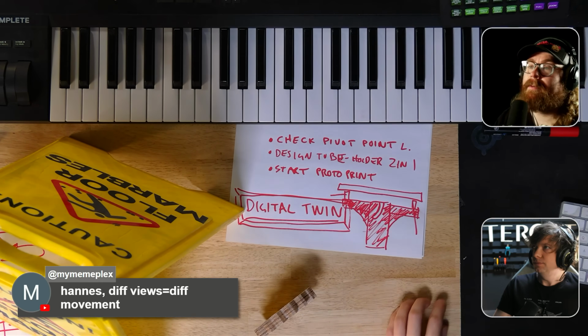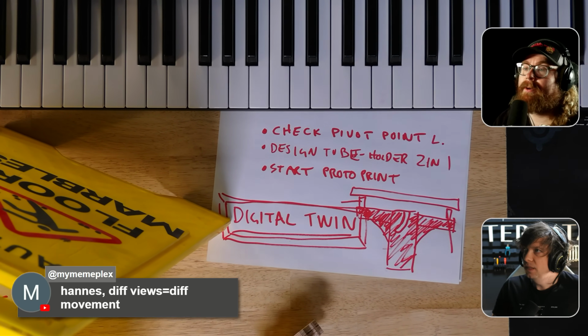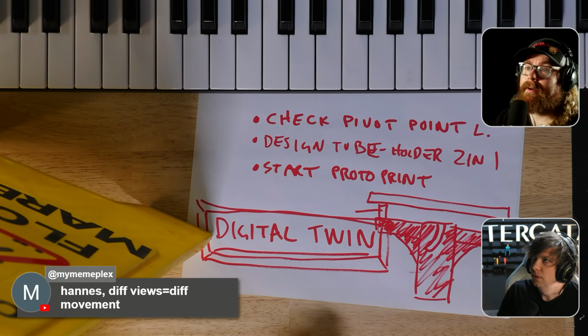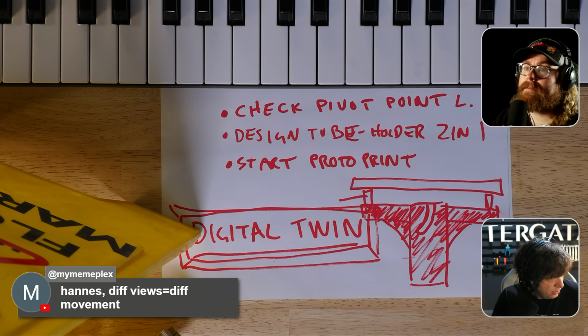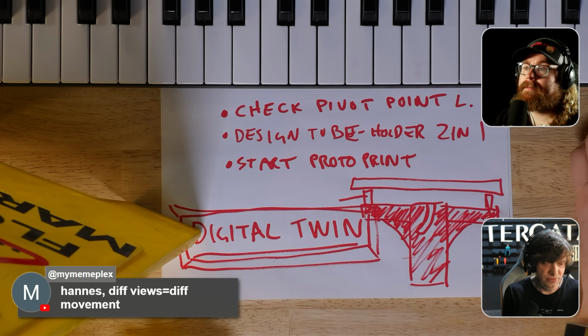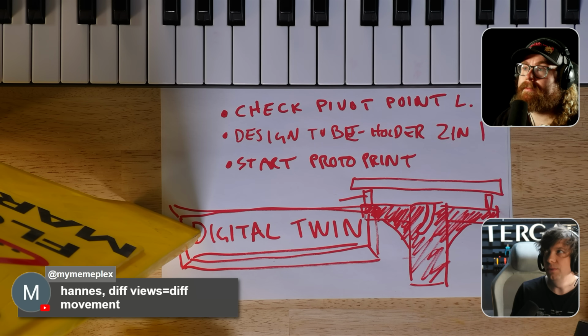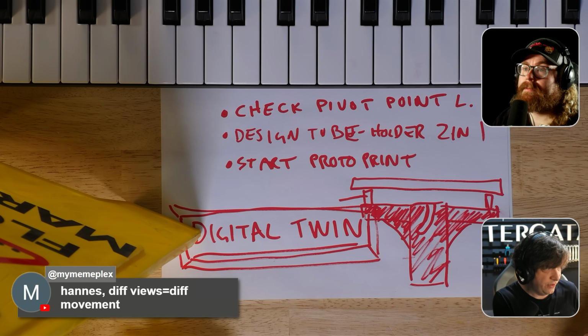And my Memeplex says, Hannes, different views equals different movement. That's the point they were trying to make. Yeah. What I feel when we have this discussion is that I feel this perfectionistic frustration that I can't satisfy all points at once.